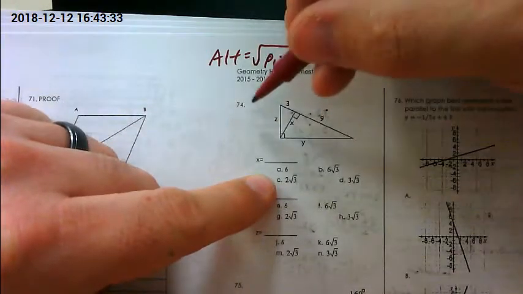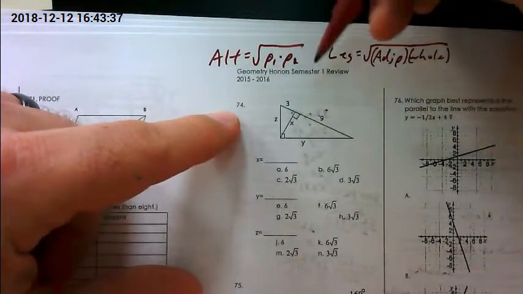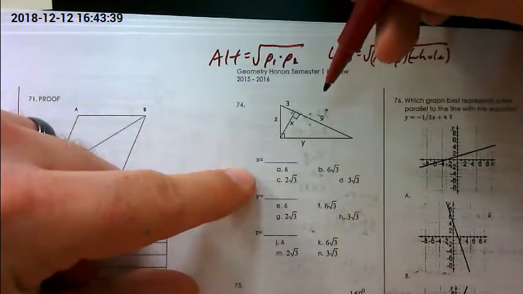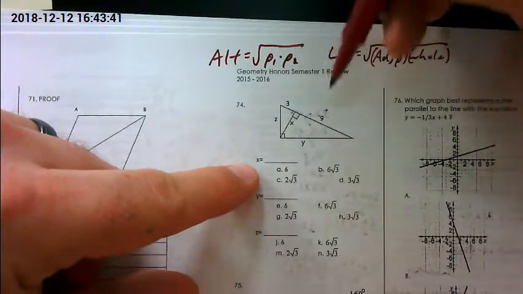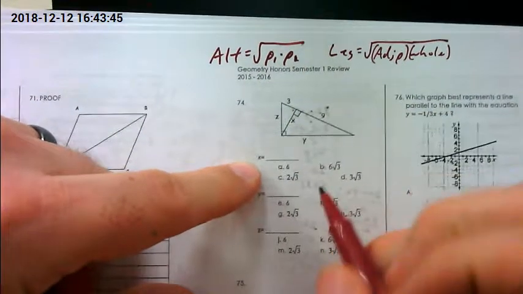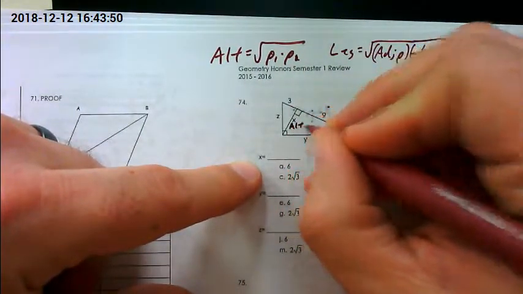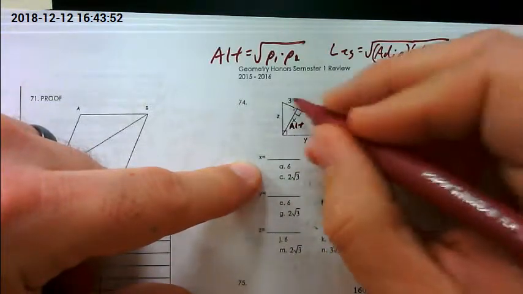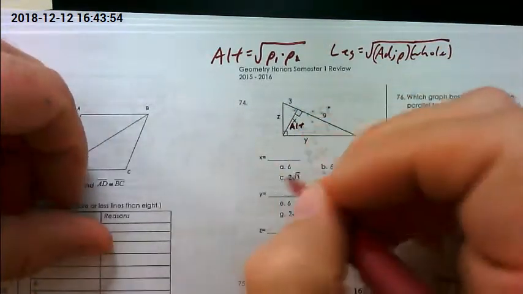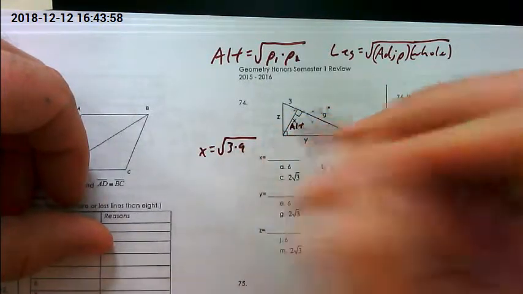Alright. 74. Let's see. We got x. So x is the altitude. So I'm going to use this formula. We have the two parts. So again, this would be altitude, and the two parts would be 3 and 9. So x equals square root of 3 times 9.